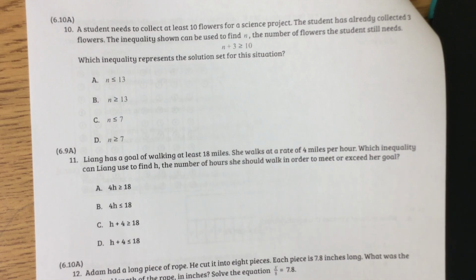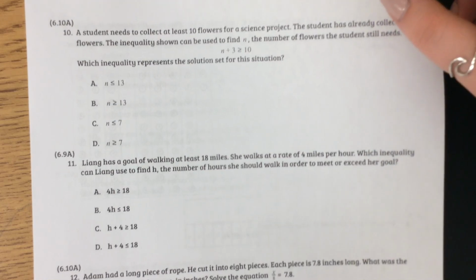A. n is less than or equal to 13. B. n is greater than or equal to 13. C. n is less than or equal to 7. D. n is greater than or equal to 7.